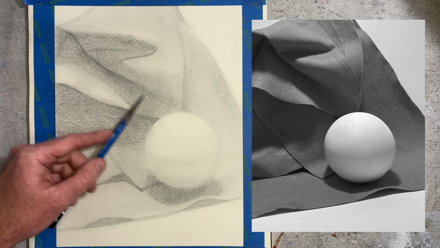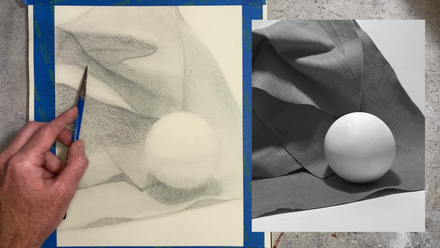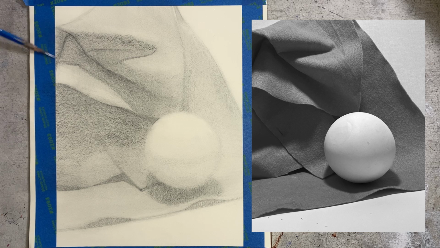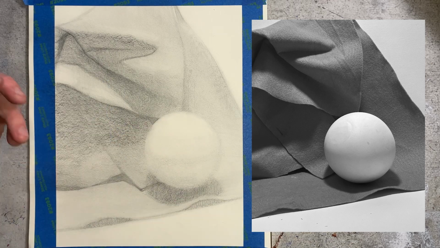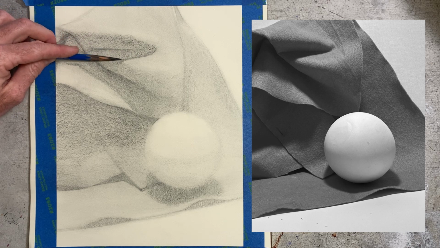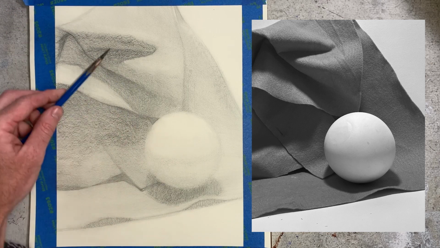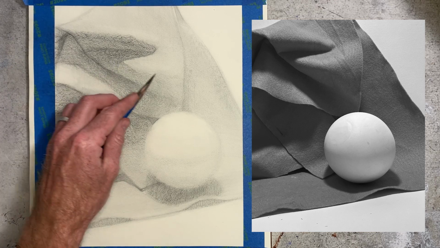So pay attention to the spectrum of values within the shadows here. We're starting to get more specific about light and dark. There's this pit shadow in that top left corner. That's one of the darkest values in the picture. And then these shapes over here have some reflected light in them. So light is reflecting from the light shape of the fabric itself up into that shadow. So that top plane of the shadow in that fold is lighter than the bottom one. That's because of the reflected light.